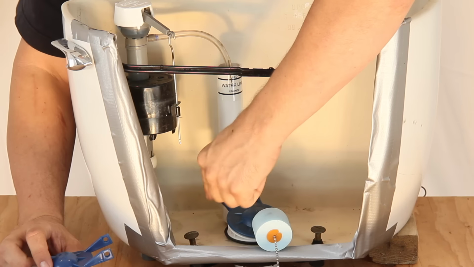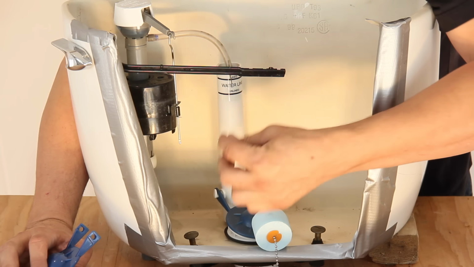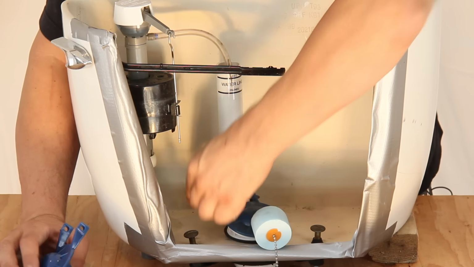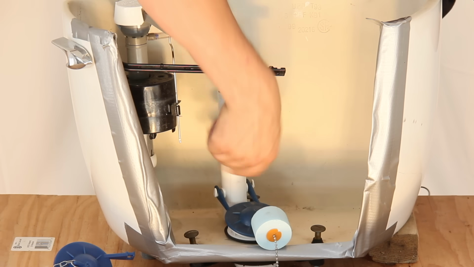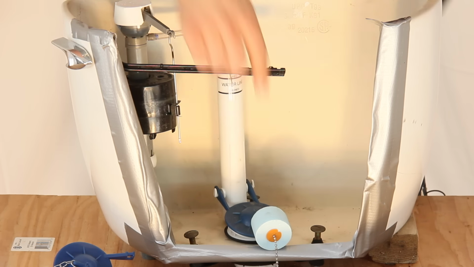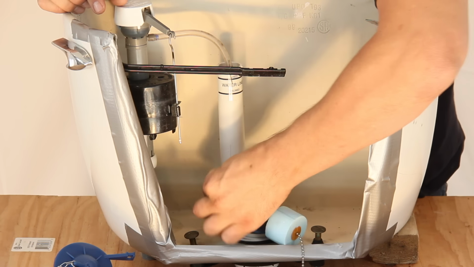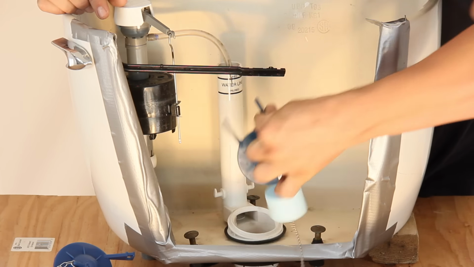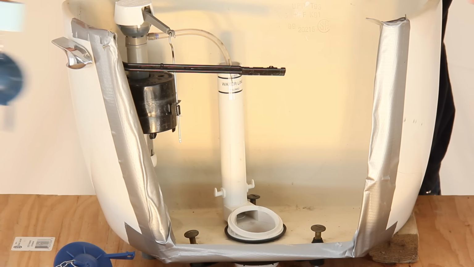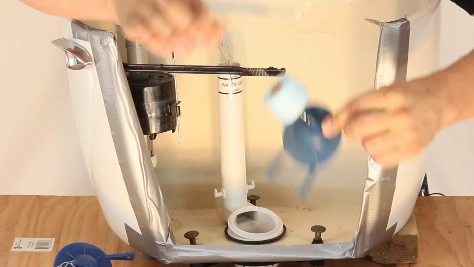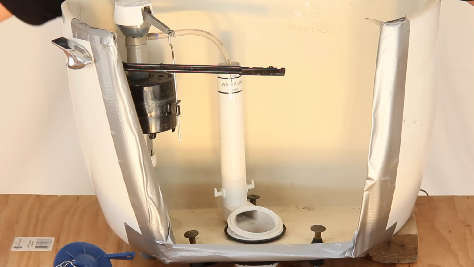And a lot of times this flapper gets really stiff through the ears and it's a little hard to remove. So you want to make sure you don't break this tube, which is the fill valve. But this one's a newer one. It's really easy to come off and on. So you remove that, discard your old flapper, or take it into the hardware store to match it if you're uncertain.